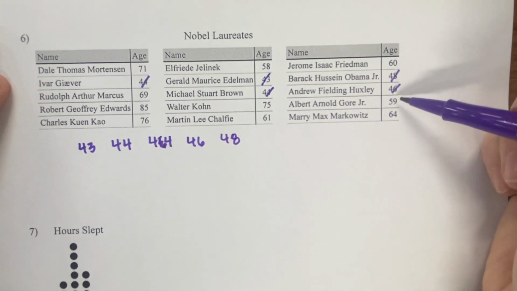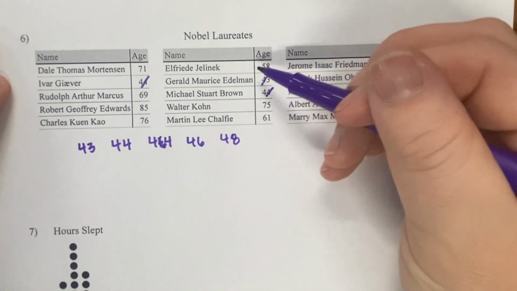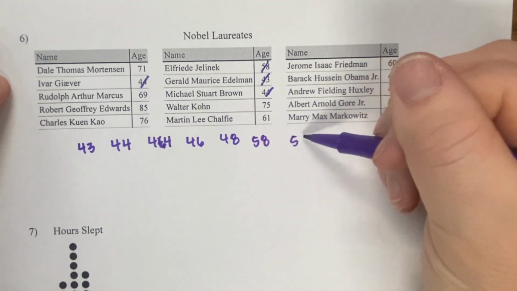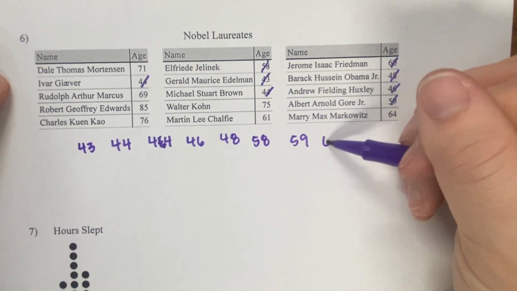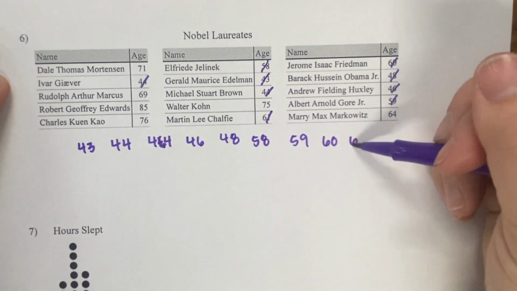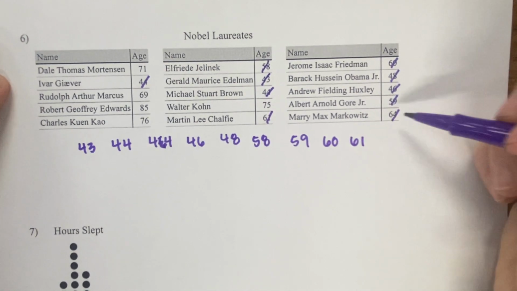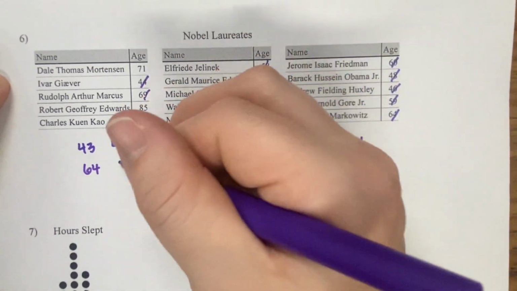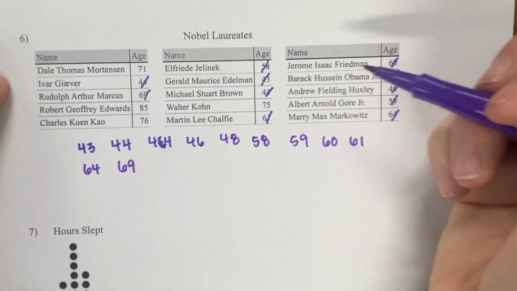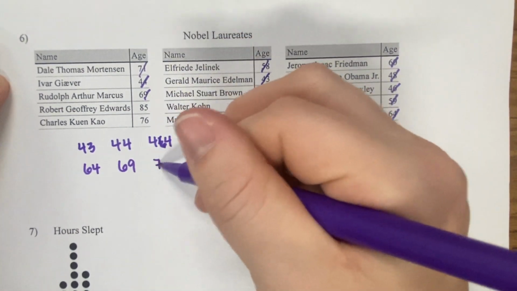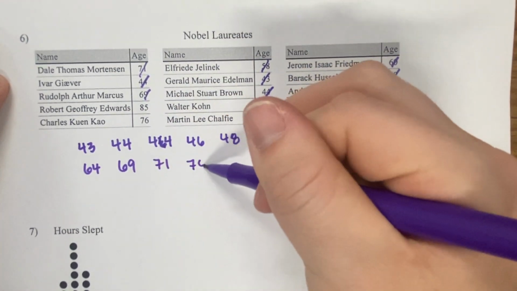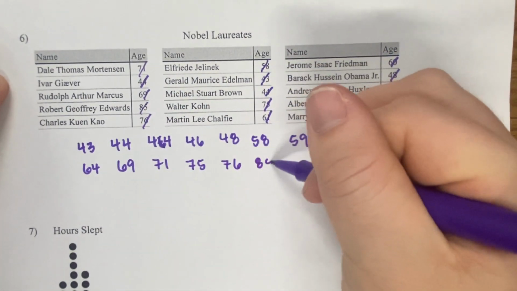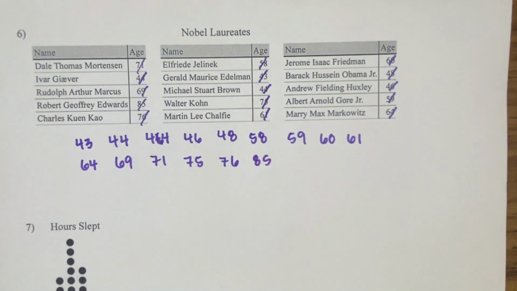Then the next one would be 58, 59, 60, 61, 64, 69. We have 71, 75, 76, and 85. Okay, listed in numerical order.